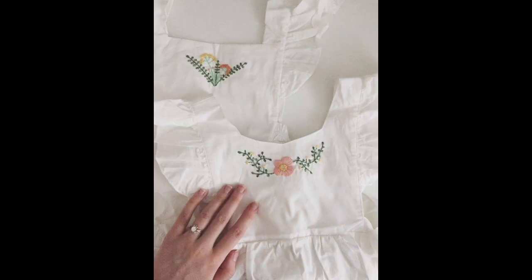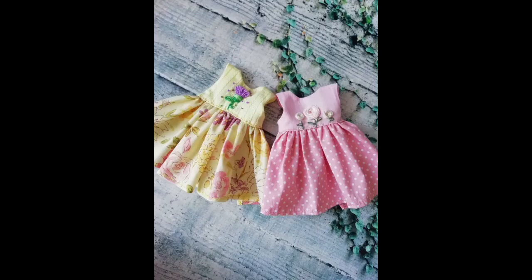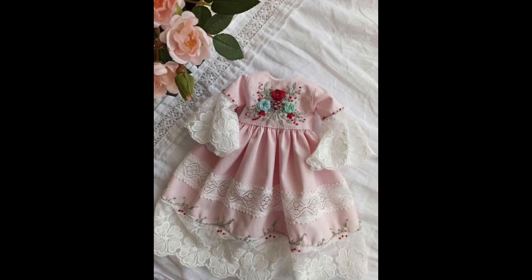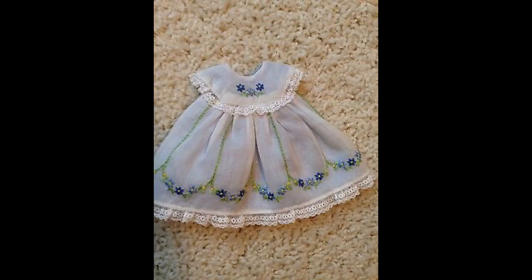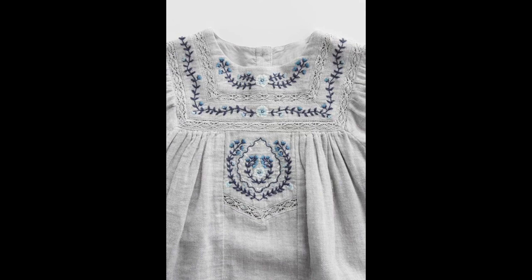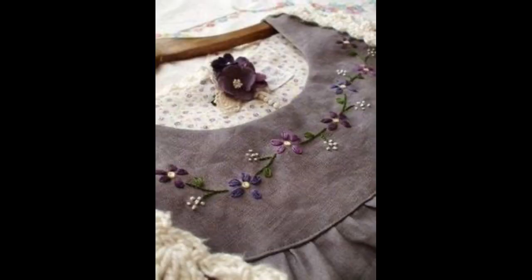Guys, the thread which you can use for making these could be Anchor or DMC, for making it a more 3D enhanced look. You can use wool for embroidering these patterns. You can also use silky threads. Even you can use sewing thread for making these patterns. You can also use the thread which is used for machine embroidery. Exactly that thread could be used for making these very beautiful patterns with hand embroidery.